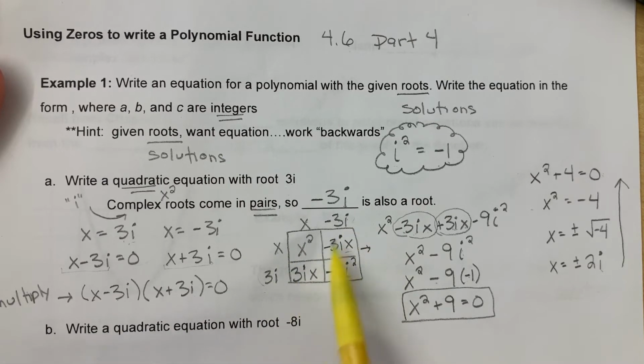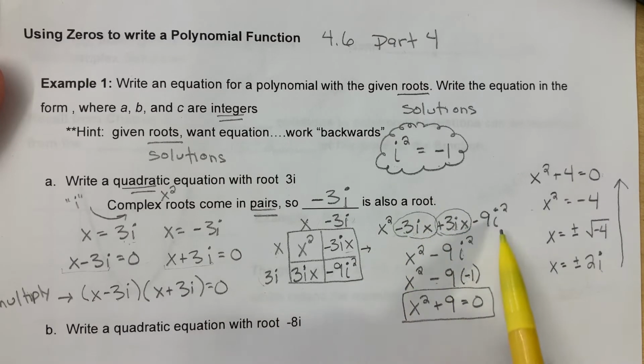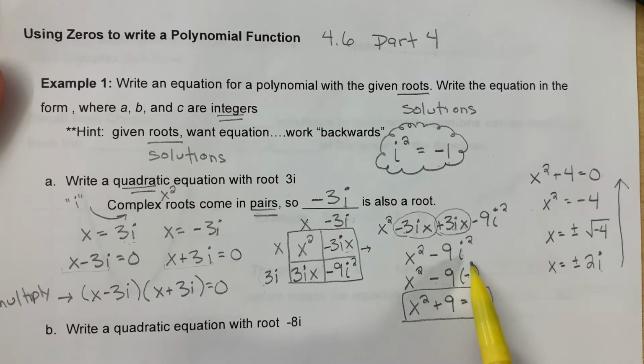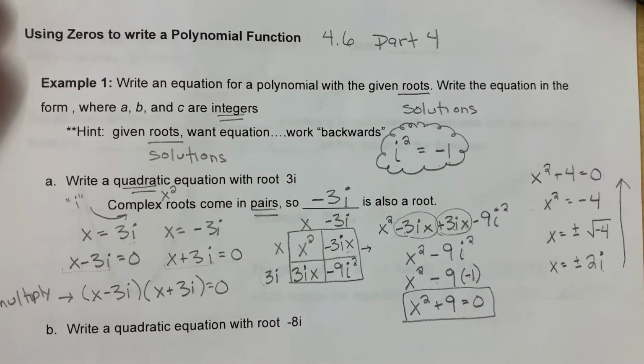When you're multiplying, treat the i just like a variable. So negative 3i times x is negative 3ix, and i times i is i squared. Bring your answer out and combine like terms. These like terms added to 0, so those are essentially gone. Last step, cannot leave an i squared in my answer, so I substitute a negative 1 in its place and simplify. All right, that's a lot. It's okay, it's only the first one we've done.